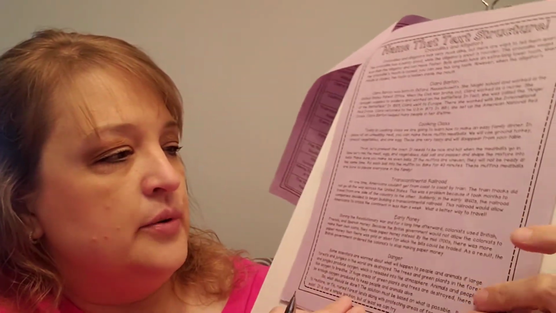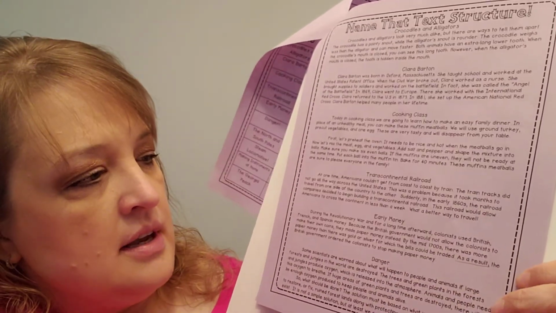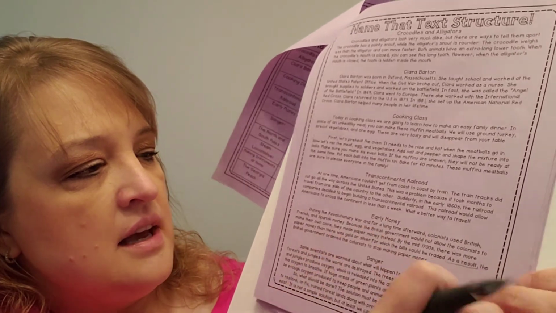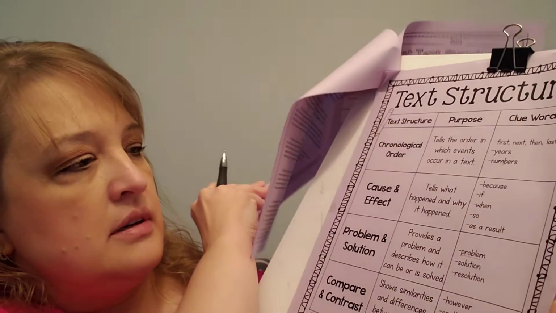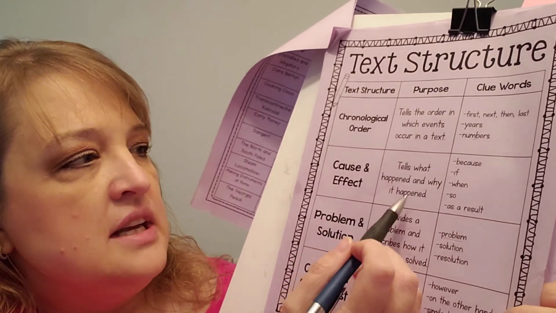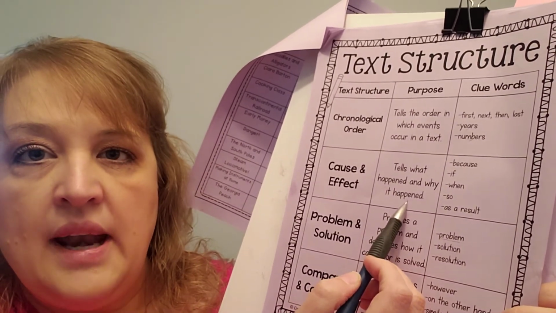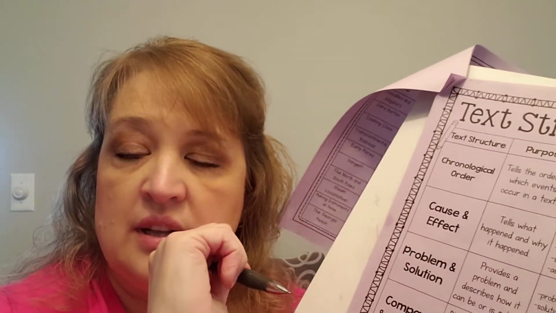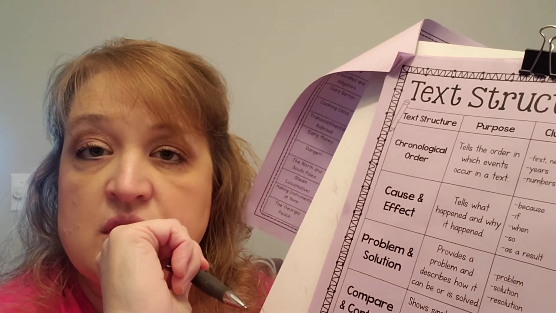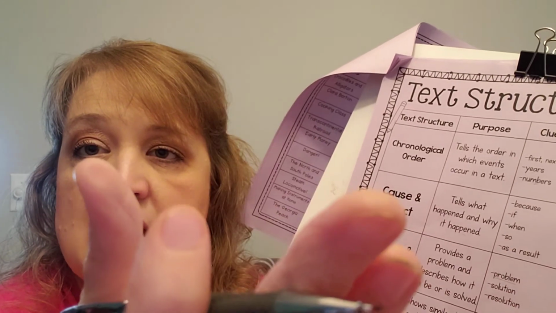All right, now, this has a clue in here. It has as a result. Okay, so they're telling us about a what? It's a cause and effect. It tells us what happened and why it happened. What happened? The British government wouldn't let them make coins. So then what? Because they said they couldn't make coins, what did they do?